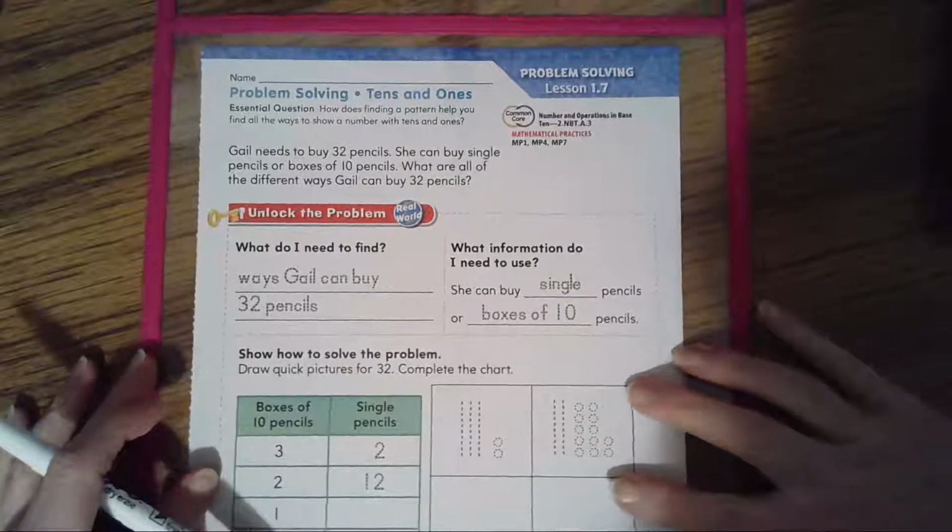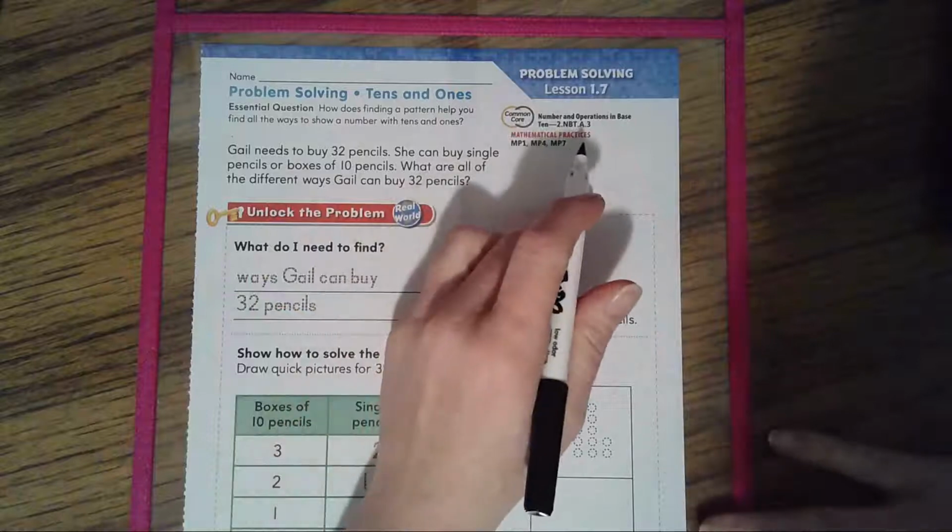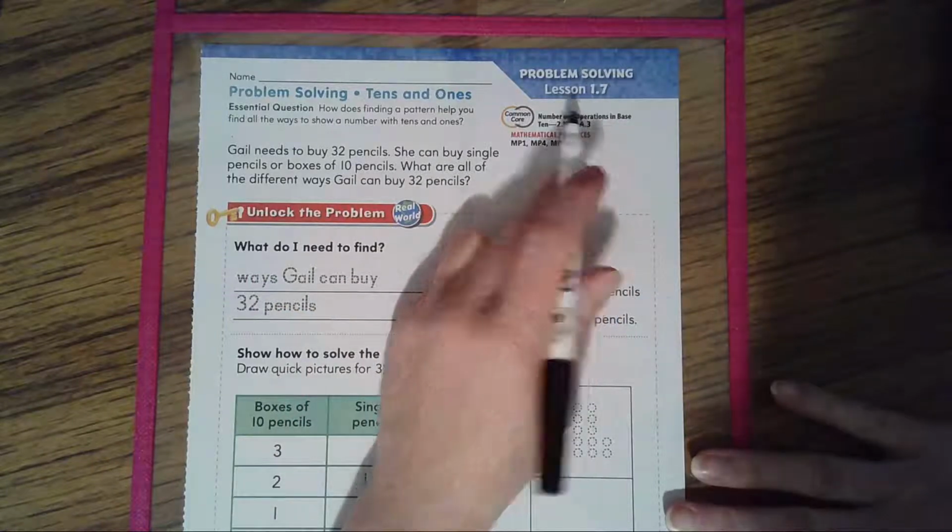Friends, I hope that you're doing well. Today we're looking at problem solving lesson 1.7 in Go Math.